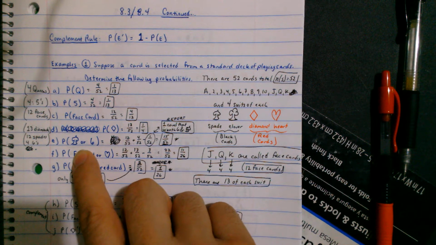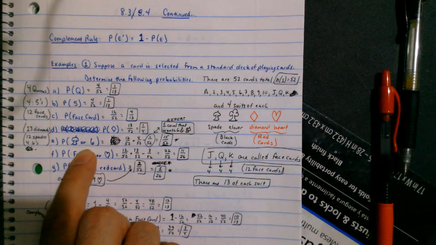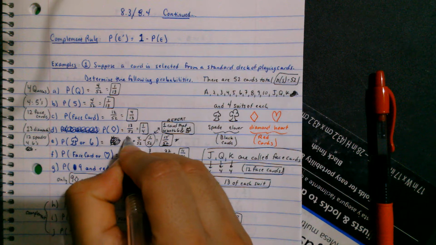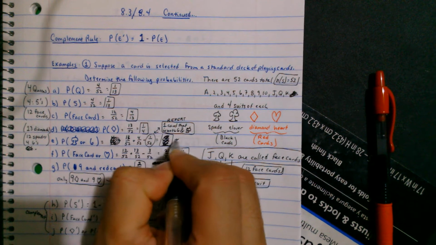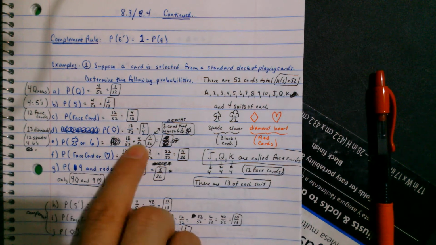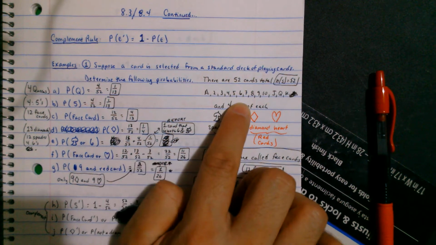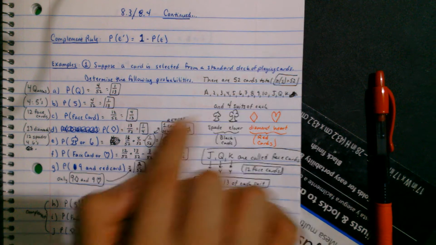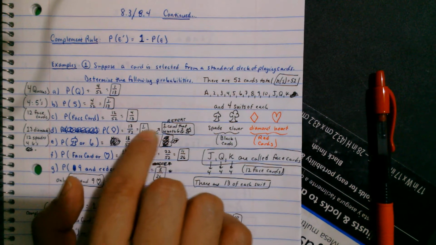There are 13 spades. Sorry, there are 13 spades, not 12. So this is a little off here. There are 13 spades. There are 4 6s. However, one of those spades is a 6. So you included the 4 6s here, and one of those is a spade. You included the 6 of spades as one of these spades.